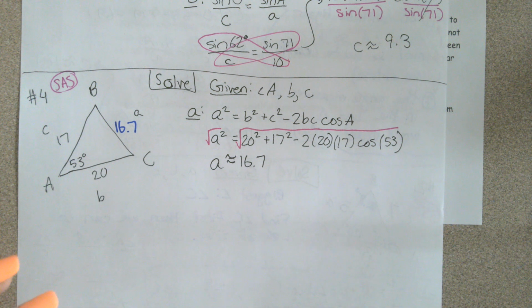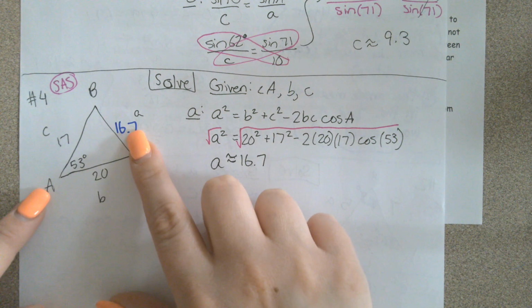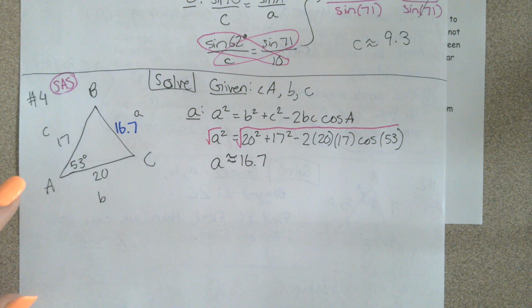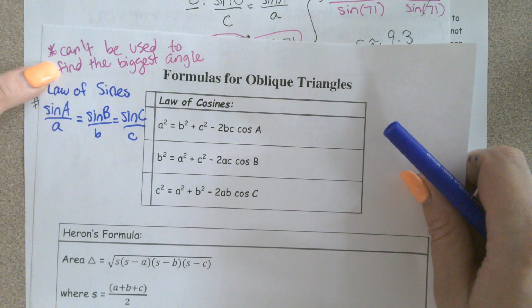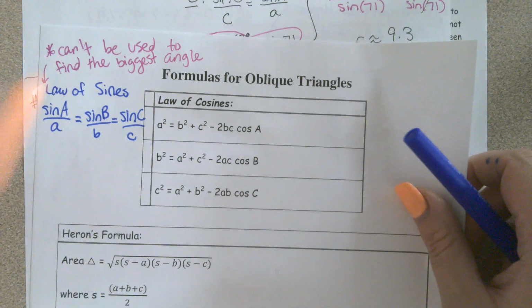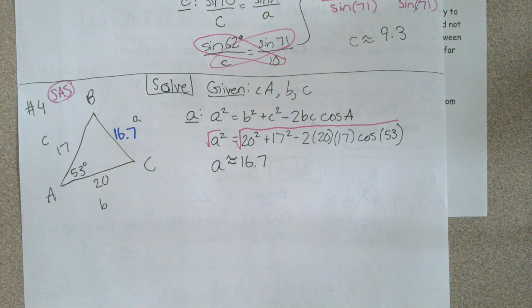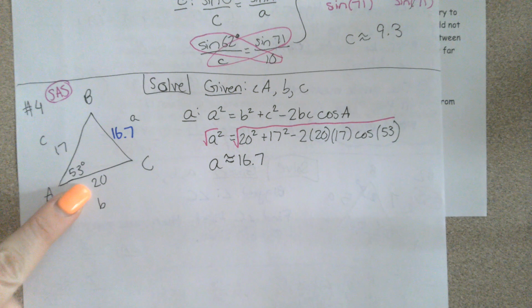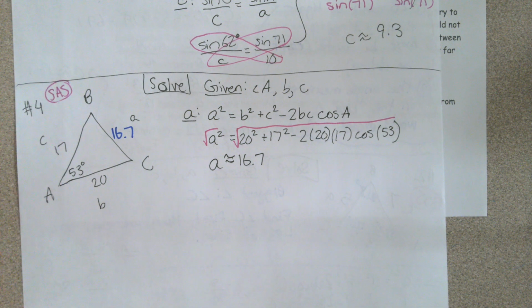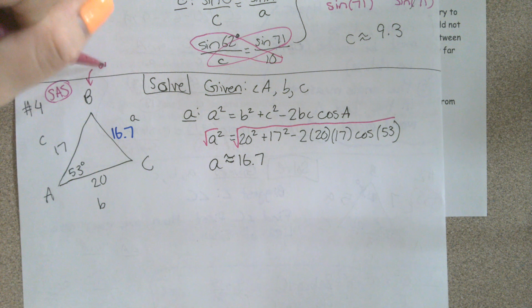All right, from here, I finally have the information to use law of sines. Now, here's the problem. I don't have the biggest angle in the triangle. The good news is I know what the biggest angle in the triangle is. So remember, you can't use law of sines to find the biggest angle. It will not get you the correct answer. So don't use this to find the biggest angle. Let's identify what the biggest angle is. Longest side is 20, which is side B. So angle B is the biggest.